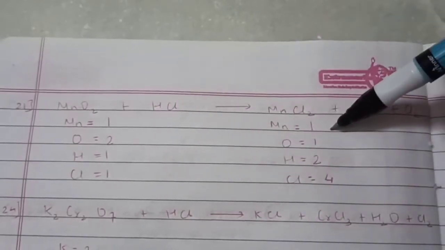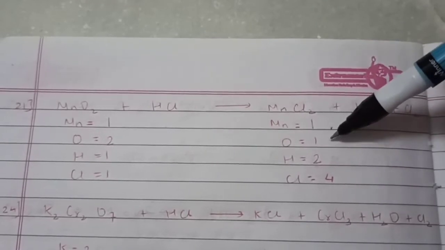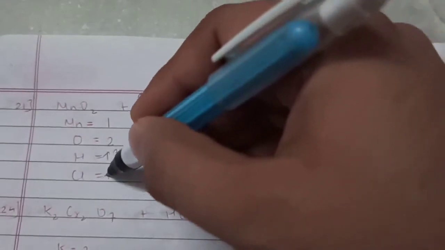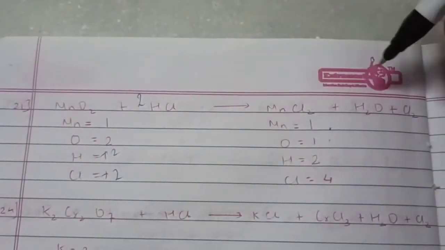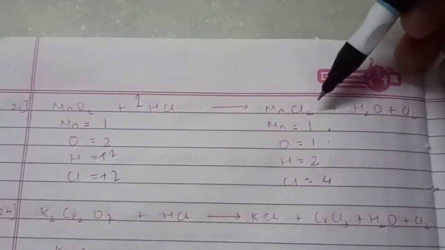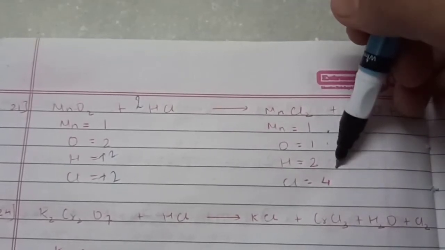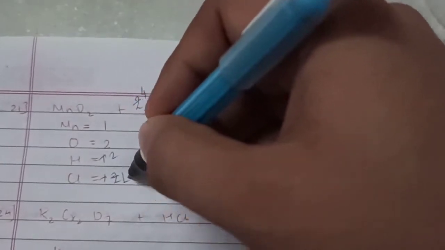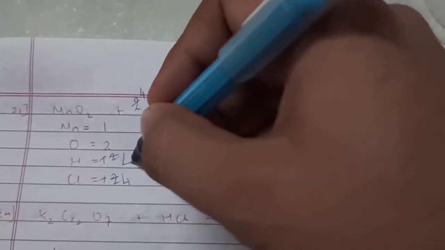Now in the 21st sum, I've listed the number of atoms of each element. Manganese 1 and 1. Oxygen is less. We'll come to that later. Hydrogen is less out here. So put a 2. So that becomes 2. And chlorine also becomes 2. But still chlorine is less. Note here the number of chlorine atoms totally is 2 plus 2, 4. So actually there's no choice but to increase it further. Let's make it 4.